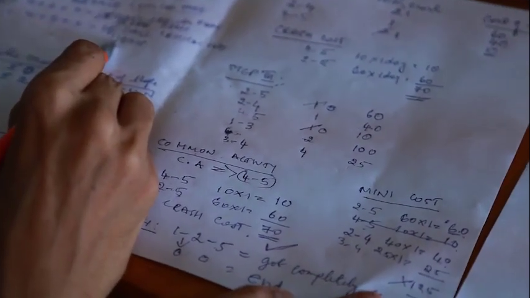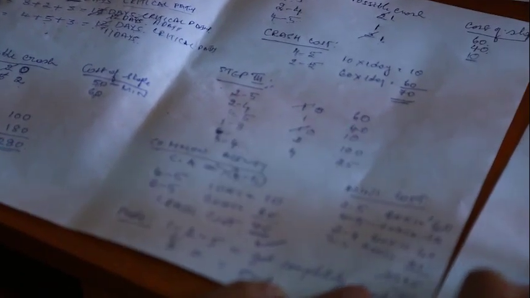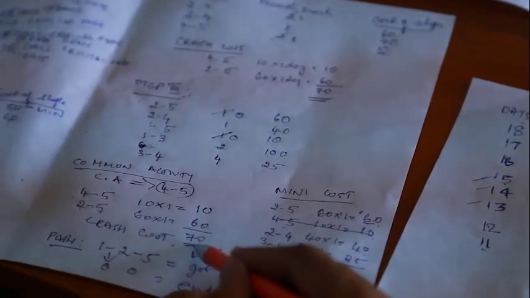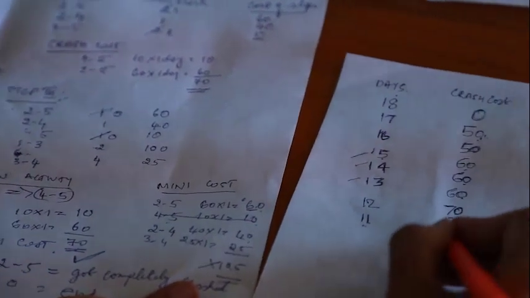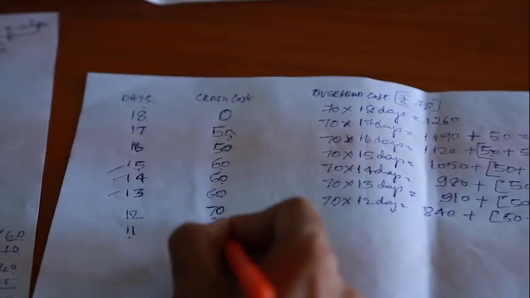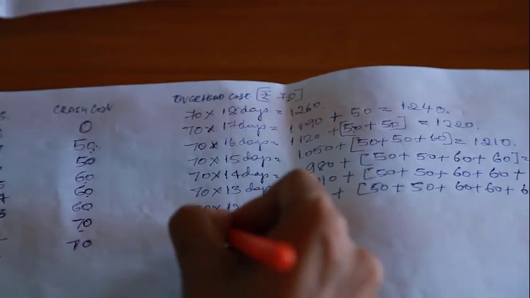Next, for the last day, the 11th day, we stopped till 11 days. For the 11th day, we incurred 70 rupees. 70 is the fixed overhead cost.